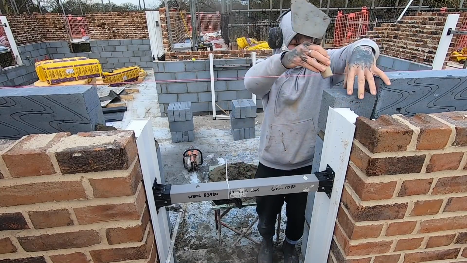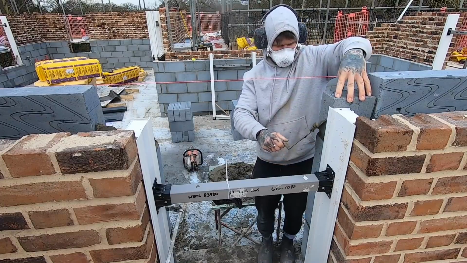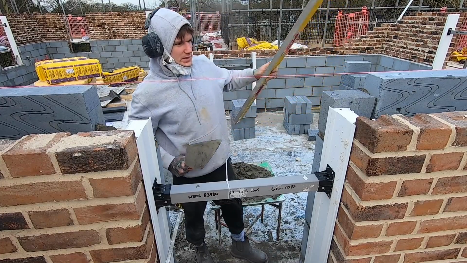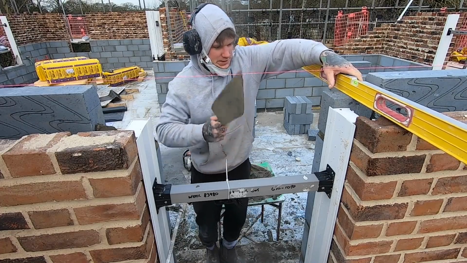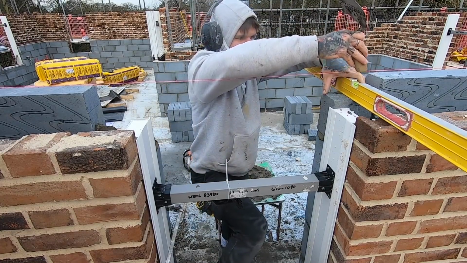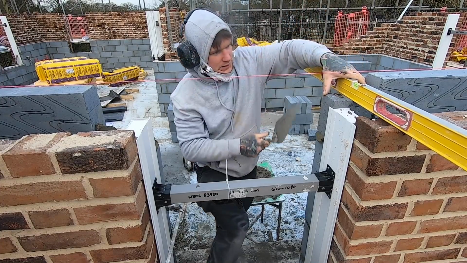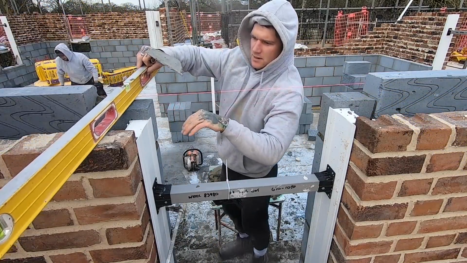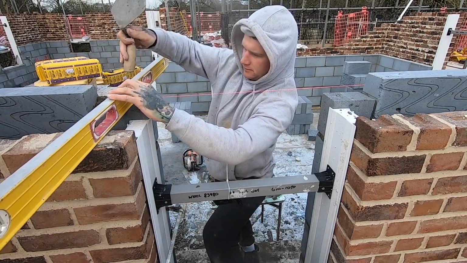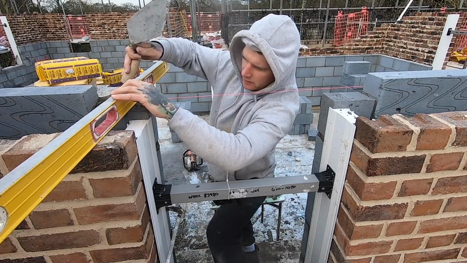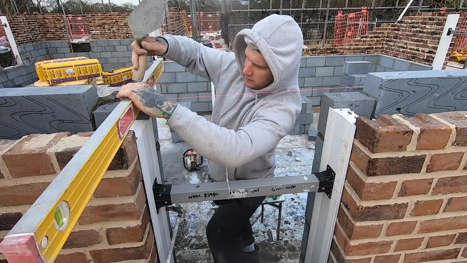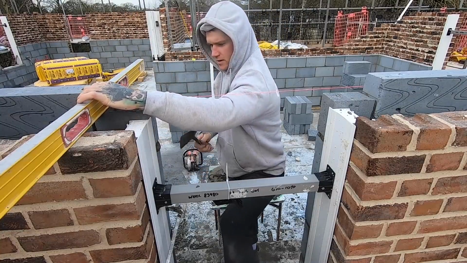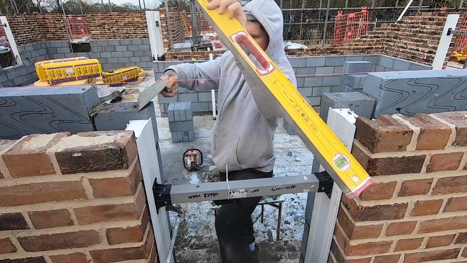So just going to lay this in place, and then stick this across the top, get it nice and level, like that. So now we're level to the brickwork.